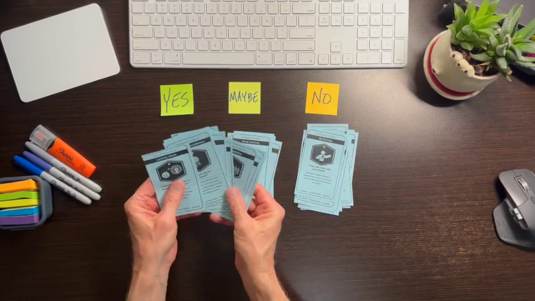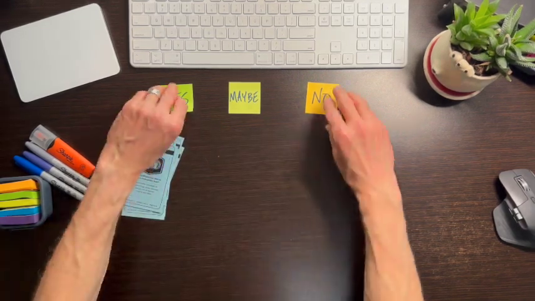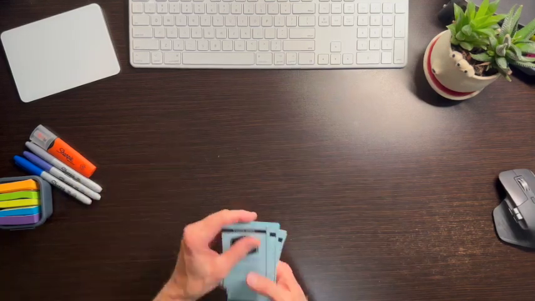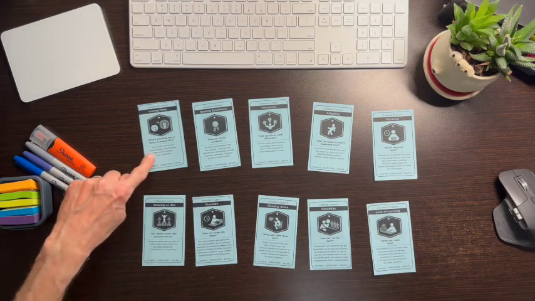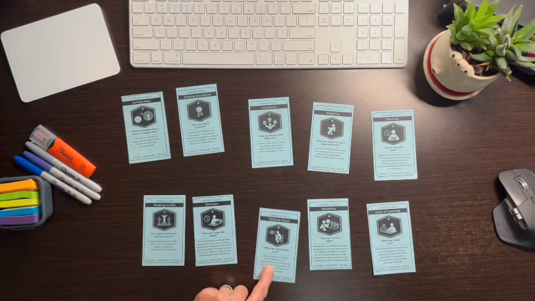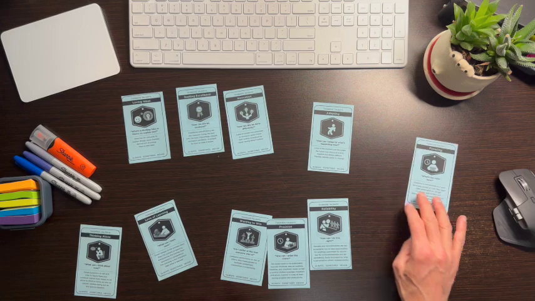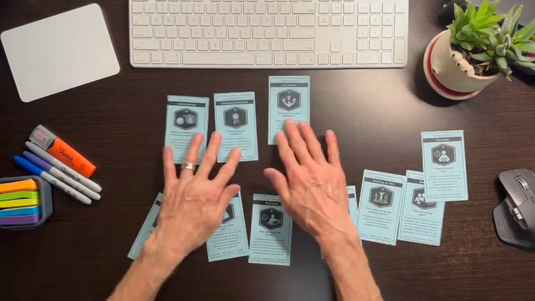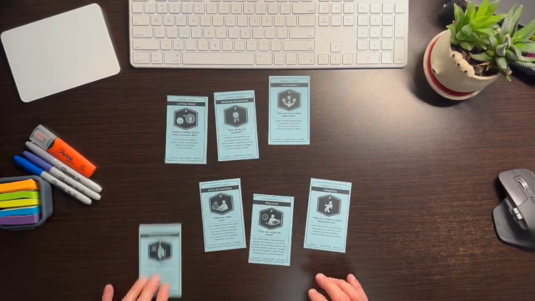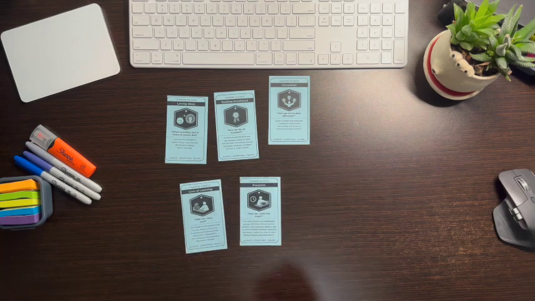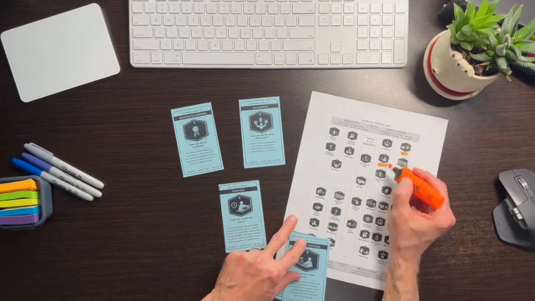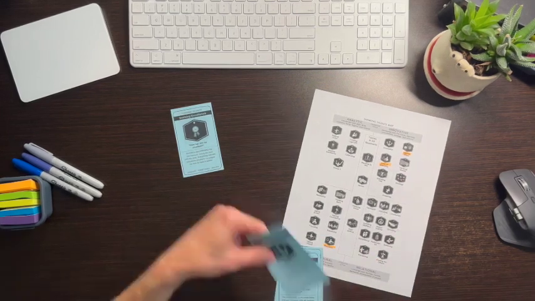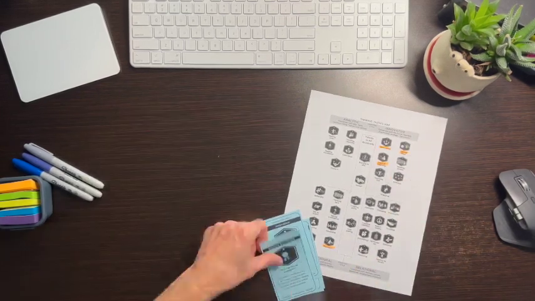If their yes pile is more than 5 cards, go ahead and put the maybe and no pile back in the envelope, and just focus on the ones that you have. So now they want to go through the remaining cards and narrow that down to 5. Remember, we're asking them to think about the things that bring them energy, not necessarily only what they're good at, because we've learned to get really good at things in education that may not bring us energy.